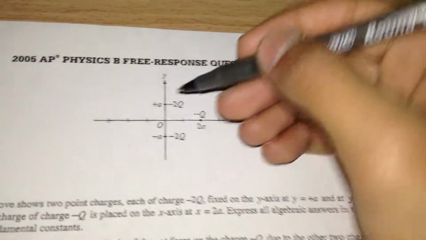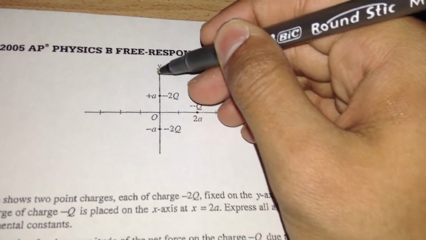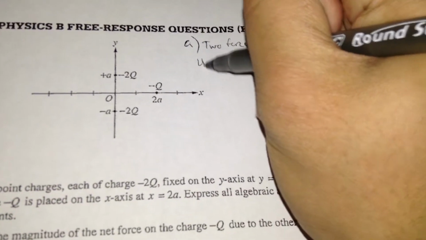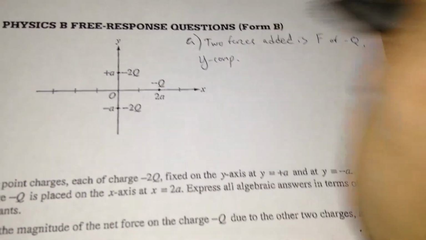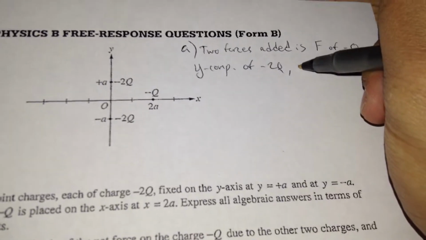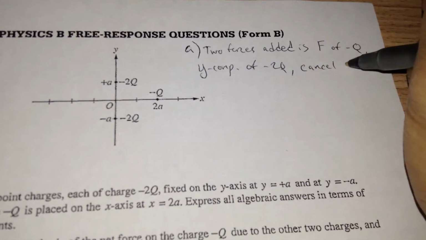Also, because the y components of the negative 2q charges repel, they cancel out.